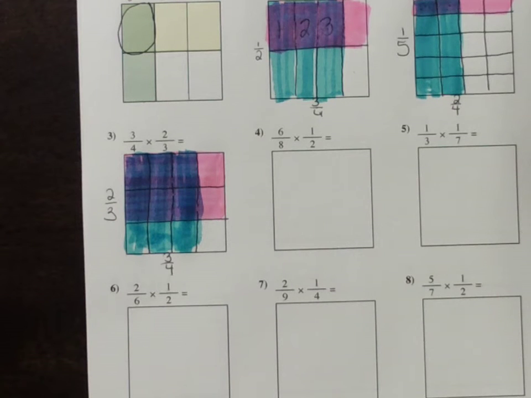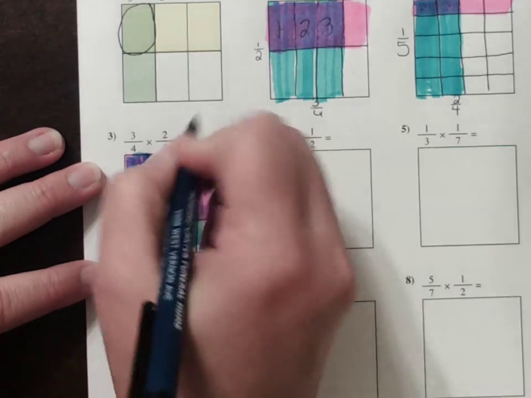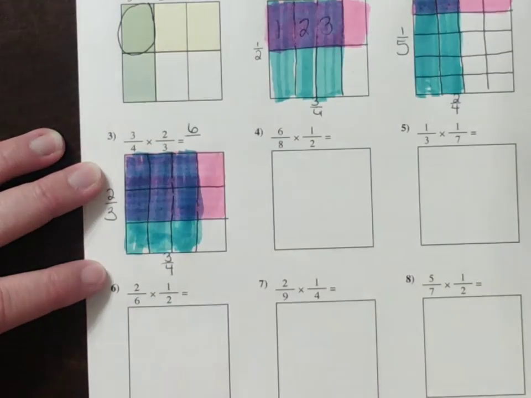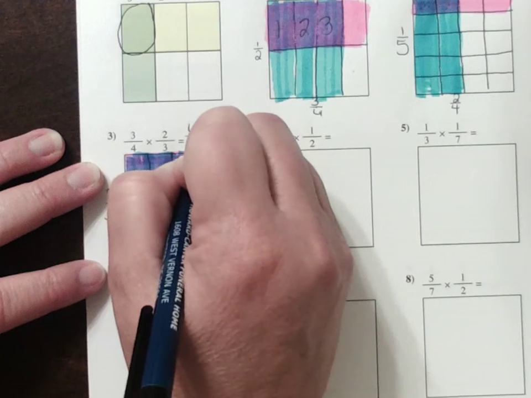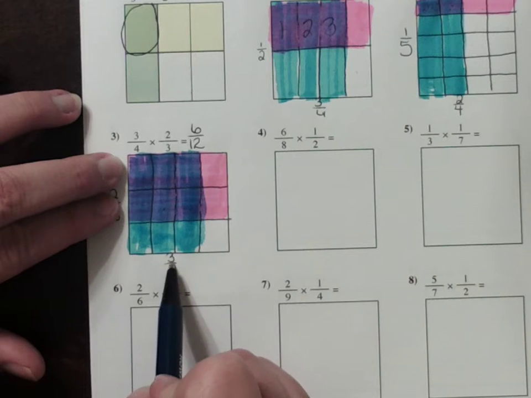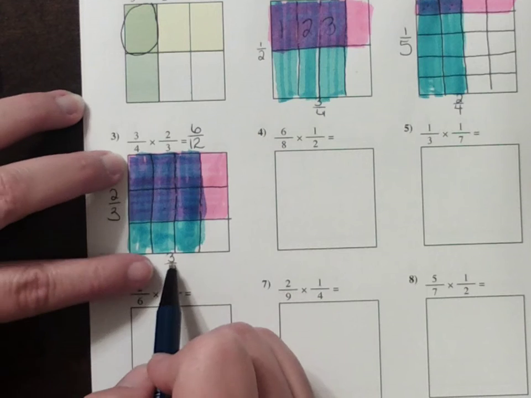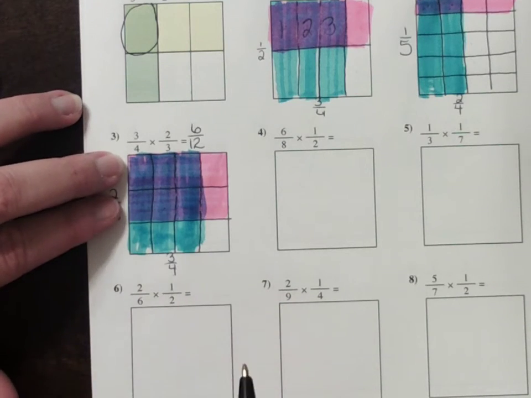So how many of these are shaded both colors? How many are shaded both colors? There's 1, 2, 3, 4, 5, 6 that are shaded both colors out of 12. Now remember, we started with 2/3 and we found 3/4 of that. So if you look here, we didn't even use the entire third. See, there's some extra left because we didn't take the whole 2/3. We only took part of it.